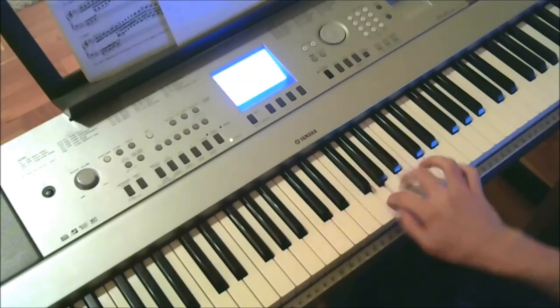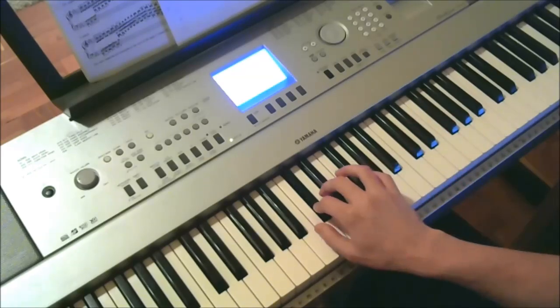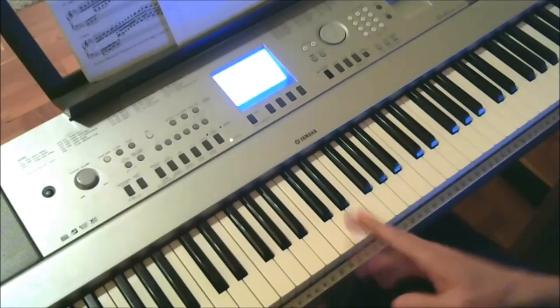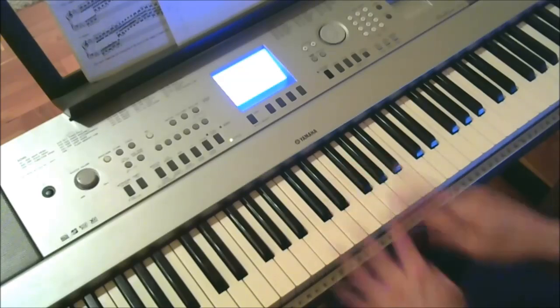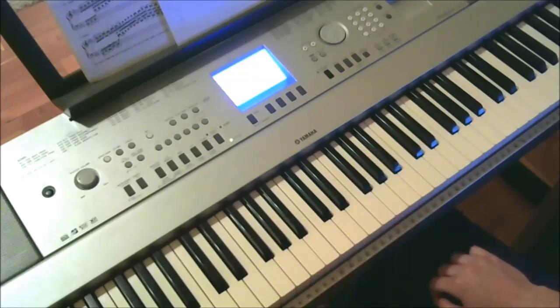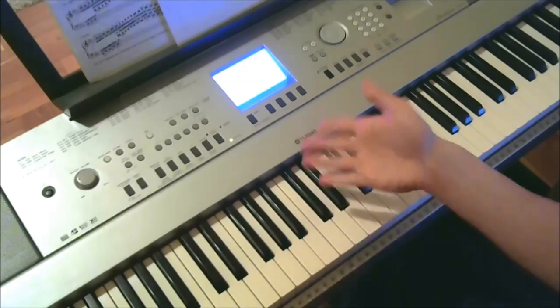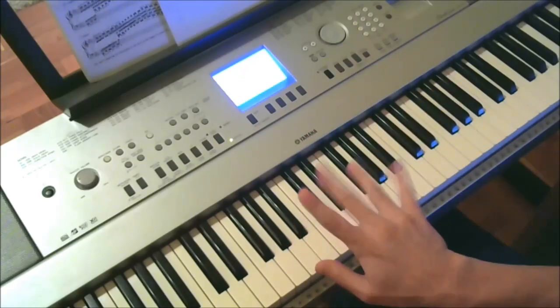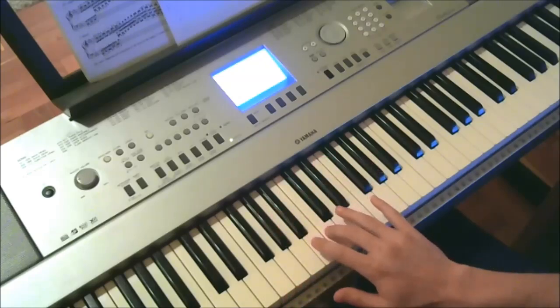Very interesting. There's your whole tone scale. So you have a whole step and a half step, and you have a little practice for you to do. And of course, if you wish to, use different fingers. Maybe use number 3 and number 4 for the half step.